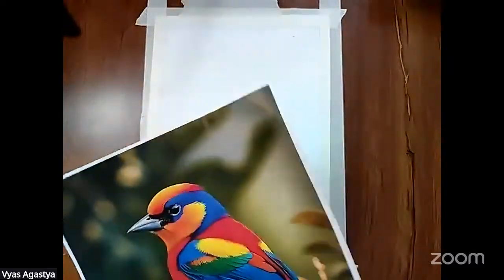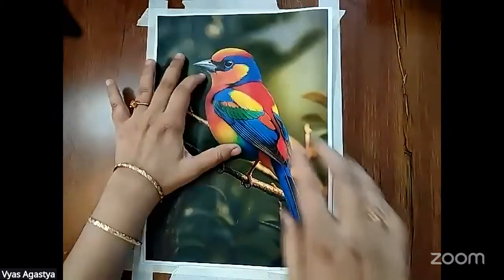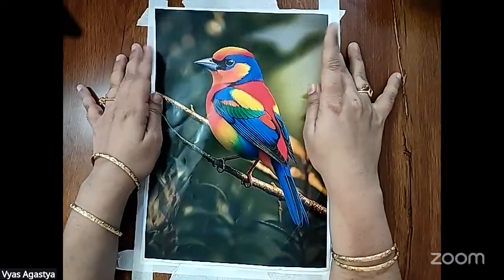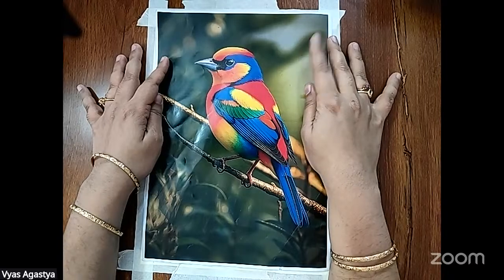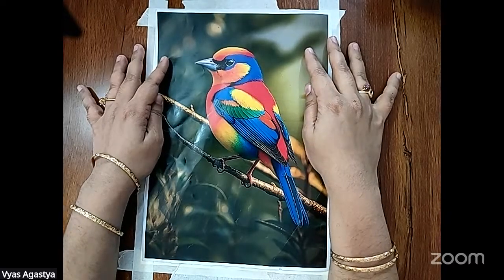In the landscape, there are so many subdivisions. In that, I have taken forest scape, and in the forest scape, I chose the bird. This is the reference image which we are going to draw with freehand, and also paint with watercolor.